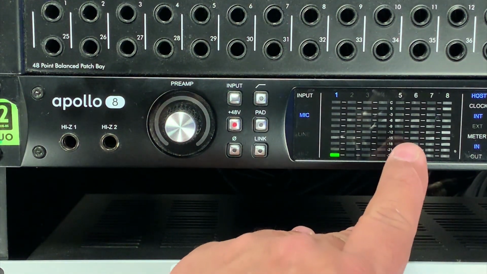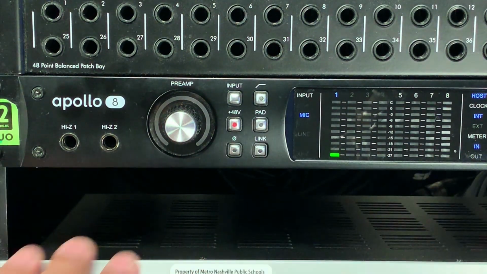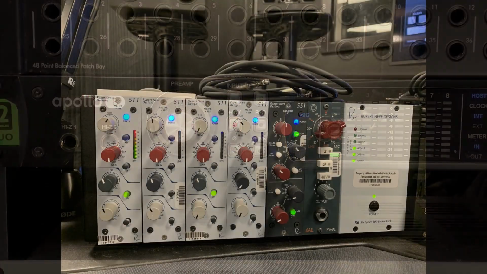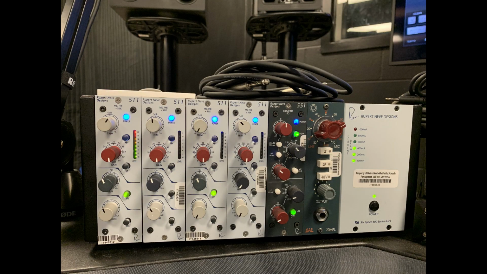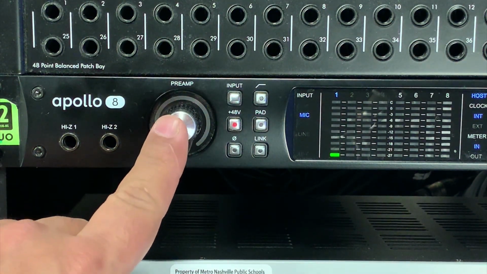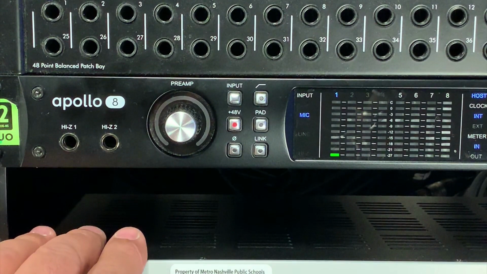In order to use channels 5, 6, 7, and 8, you need to use external preamps, and that's why we have the Neve 500 series box on the right hand side. So again, this is your preamp knob for the channel you have selected.